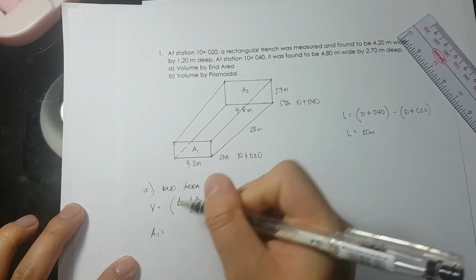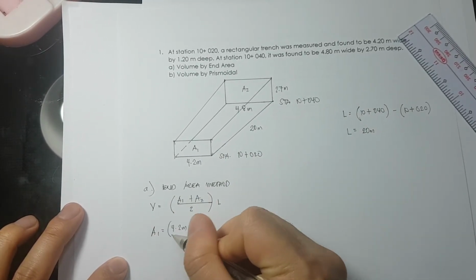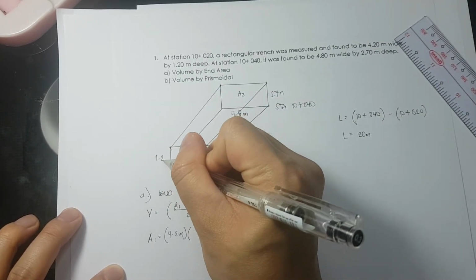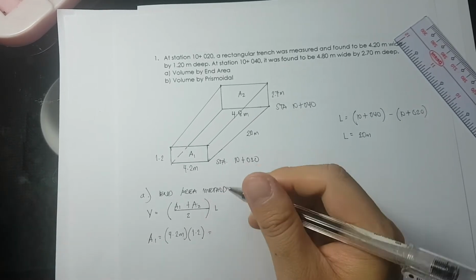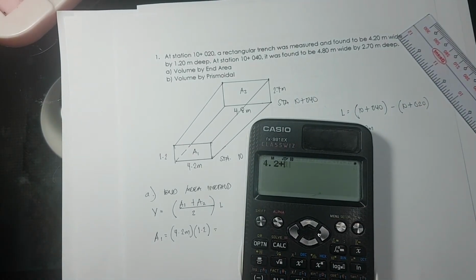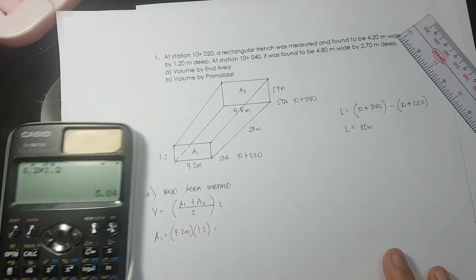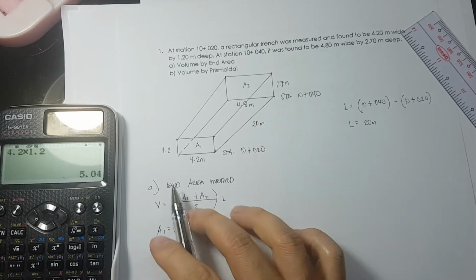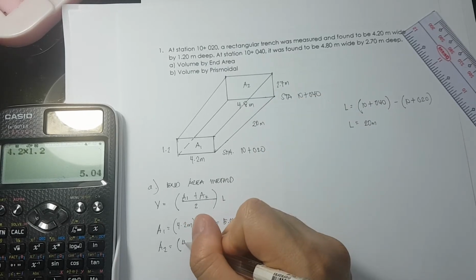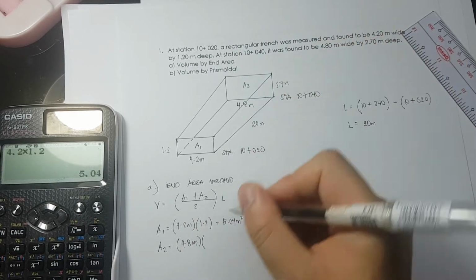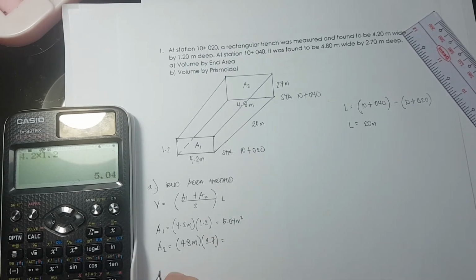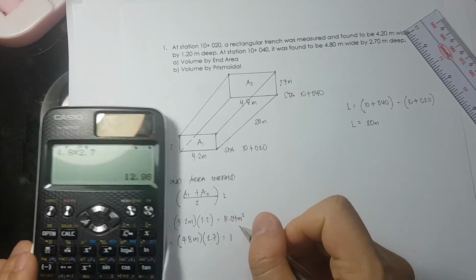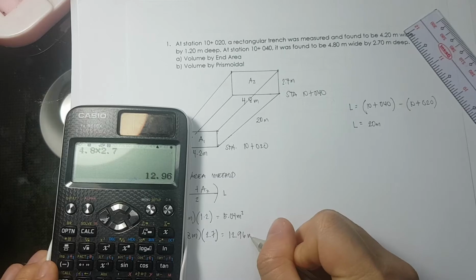Area 1 is equivalent to 4.2 meters by 1.2 meters deep, and that is 4.2 times 1.2, which is 5.04 square meters. Next, area 2 is equivalent to 4.8 meters times 2.7, which is 12.96 square meters.